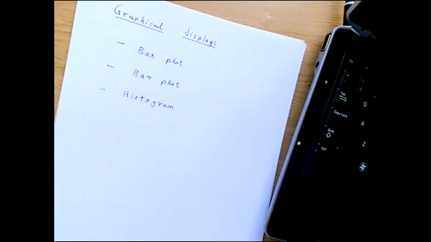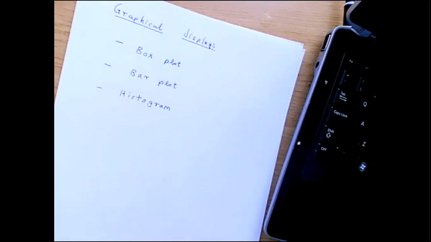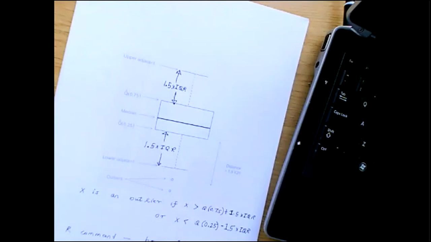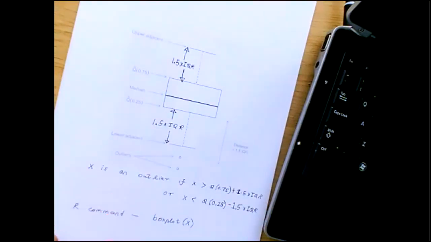And the next section is on graphical displays. There are 3 graphical displays. The first one is the box plot. The box plot looks something like this. I'm not sure whether it's clear enough or not. All right, in the box plot, I will explain what they are in a minute.